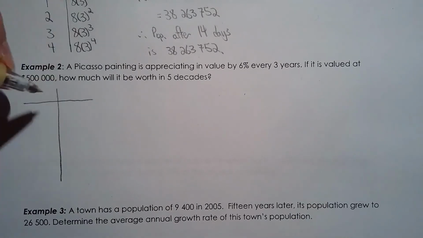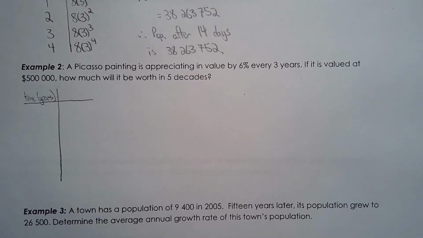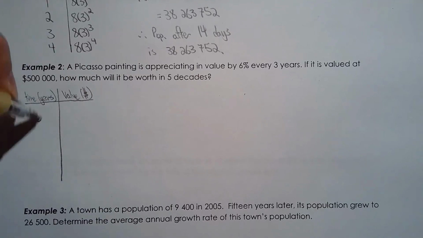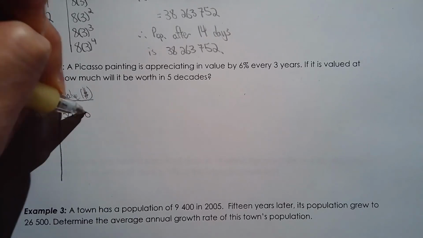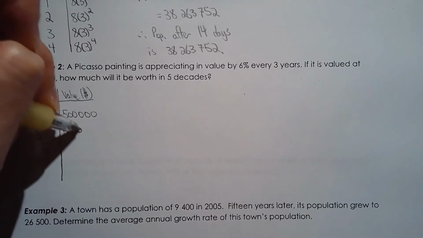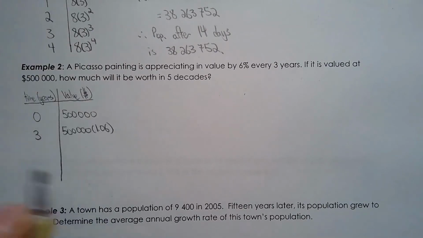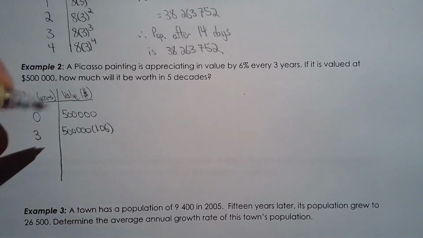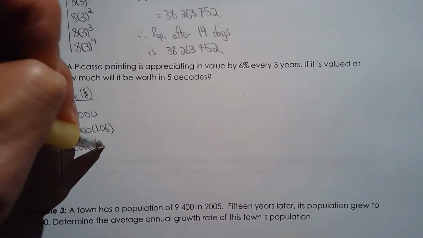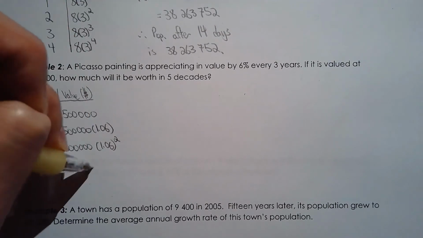So this is time in years, and we're talking about the value of the painting in dollars. So the beginning is 500,000. Now, after 3 years, you can take that 500,000 and multiply by 1.06 because it's appreciating by 6%. After another 3 years, you can multiply by 1.06 again. And then another 1.06 again.